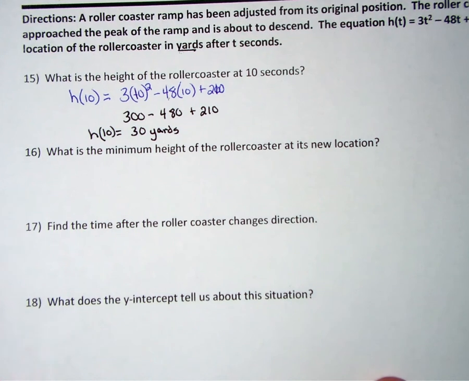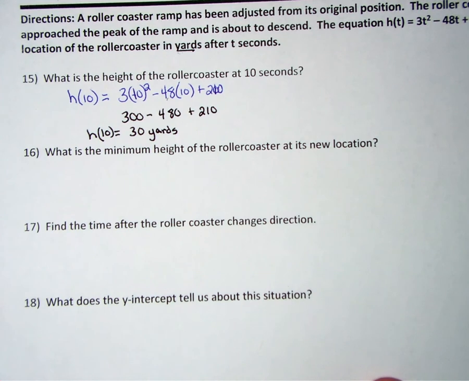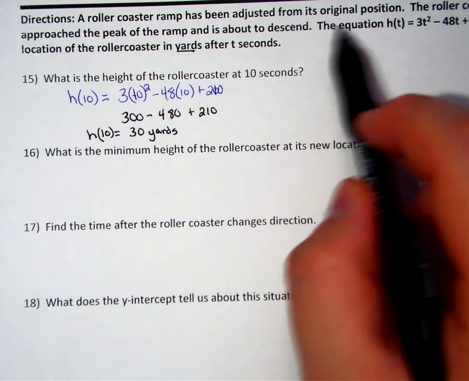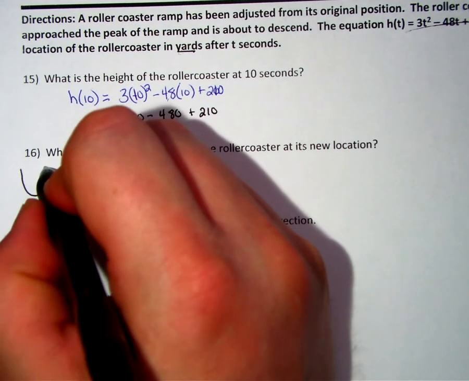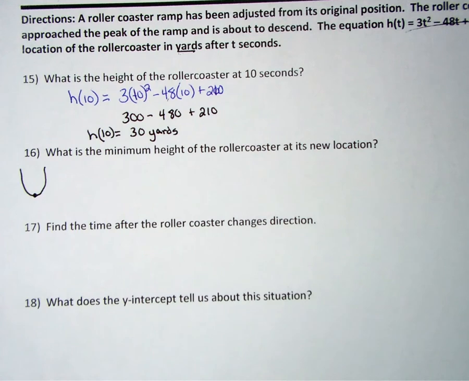What is the minimum height of the roller coaster in its new location? Well, the new location that we're talking about is the location based on our quadratic. So the minimum height, if I had a quadratic, is going to be way down here. Well, that's the vertex, isn't it?